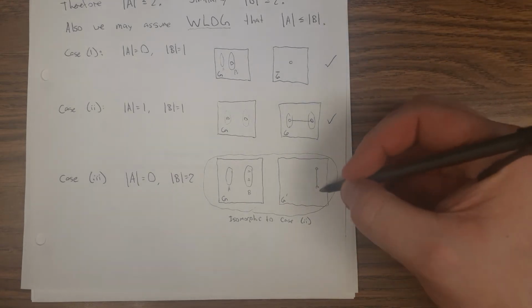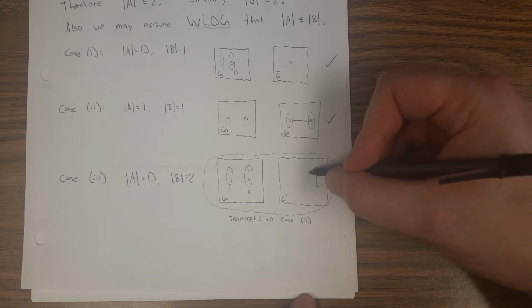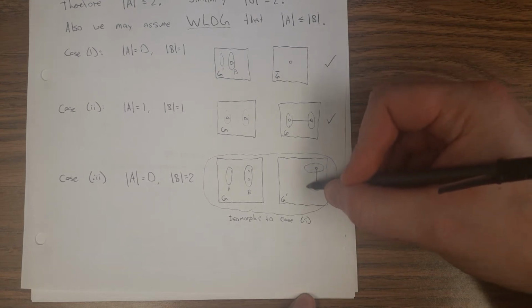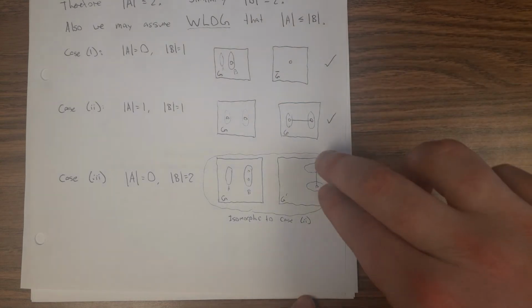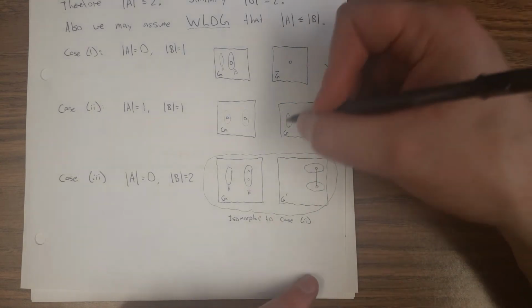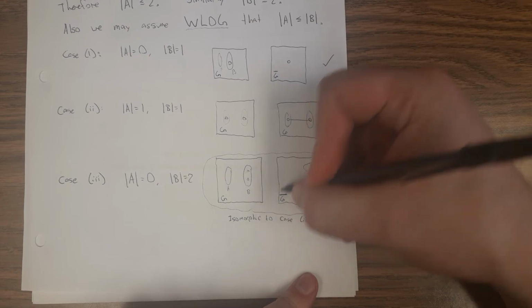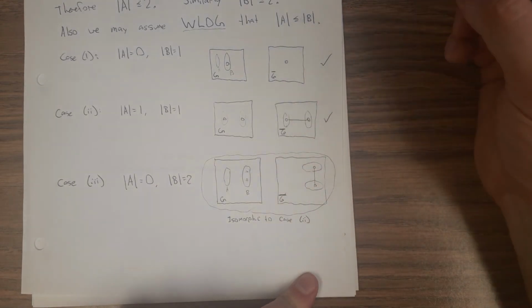By the way, this is bipartite. Of course, I would have to make these 2 sets the partition. But that's okay. Oops, I didn't mean to write G prime. I meant to write G complement in these places.